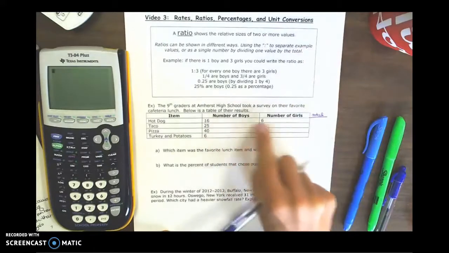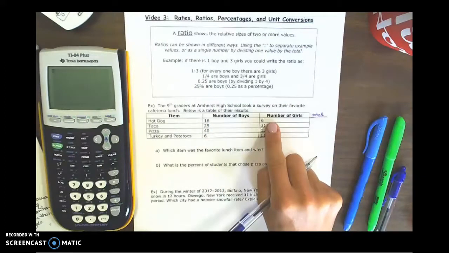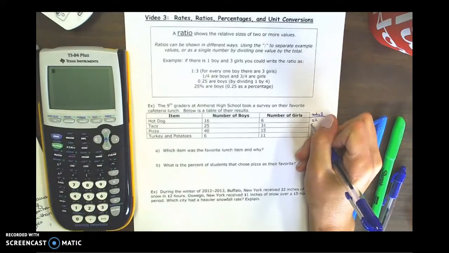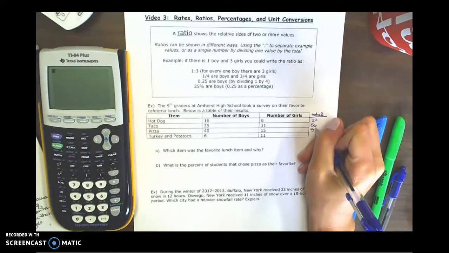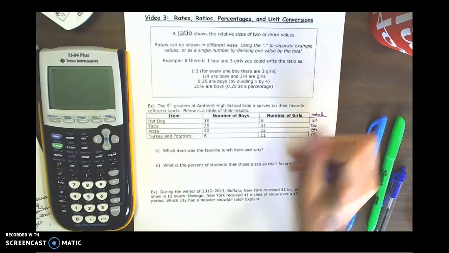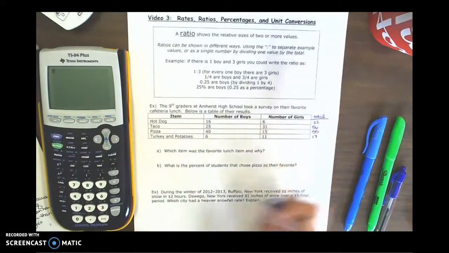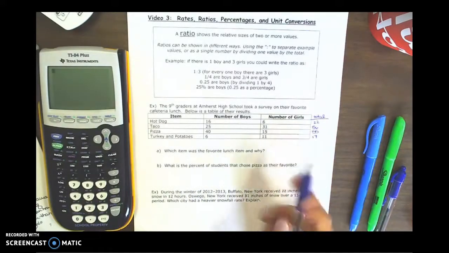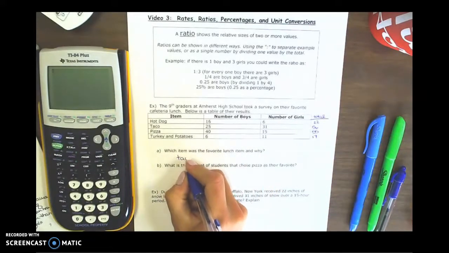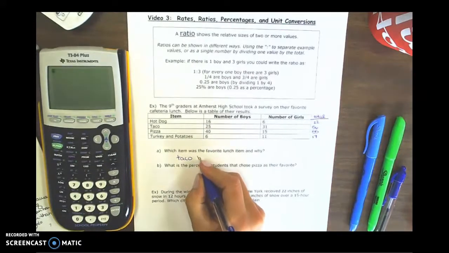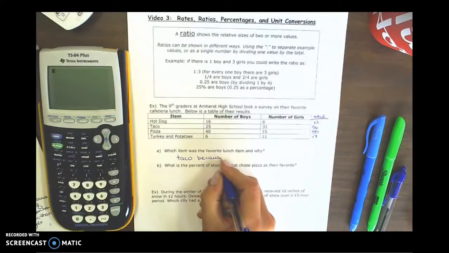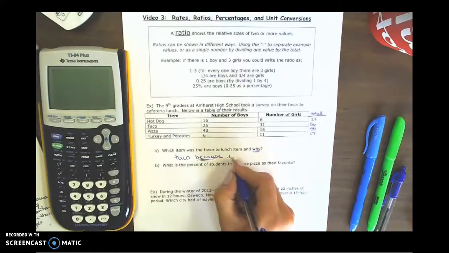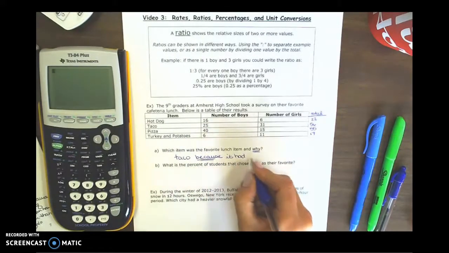I'm going to go through and add them together. For instance, the total number of hot dogs is 22. Tacos is 56, pizza 55, and 17. I'm just adding straight across. If I take a look now, it's easy for me to see that the favorite lunch item is tacos. So we're going to say taco because, and this is the explain why, that's why you have to write because, it had the most votes.